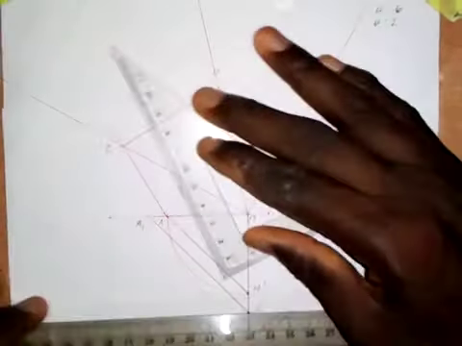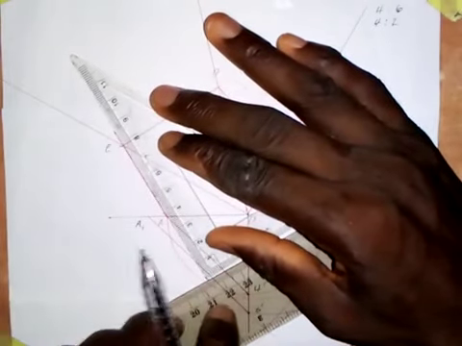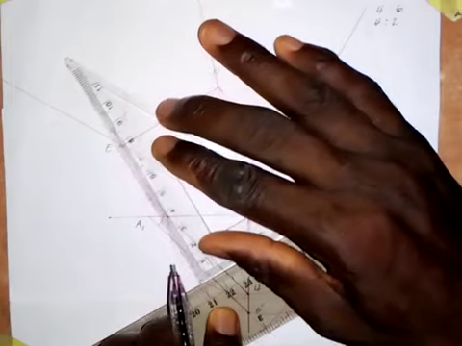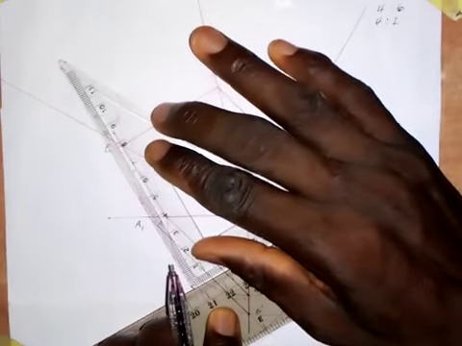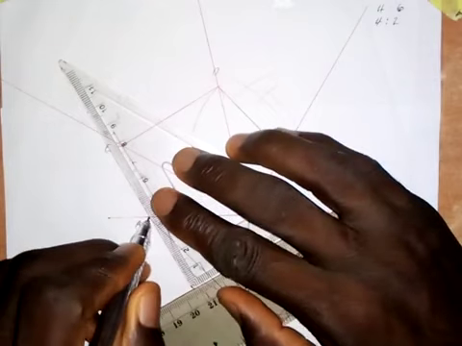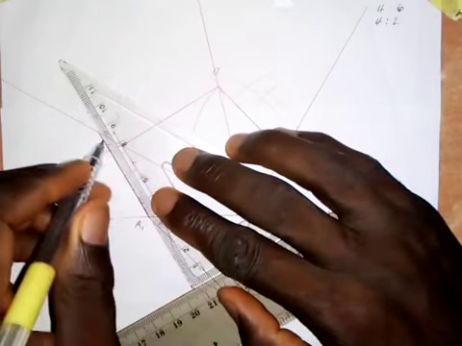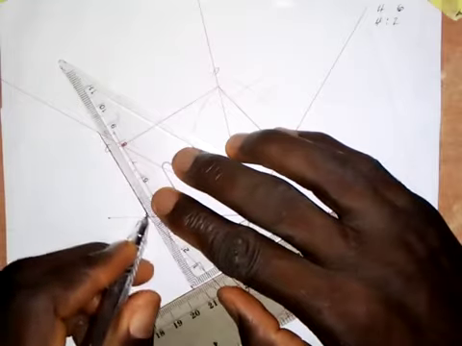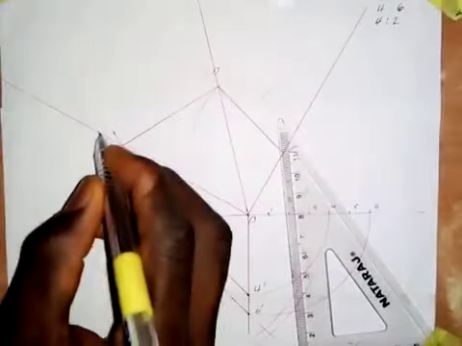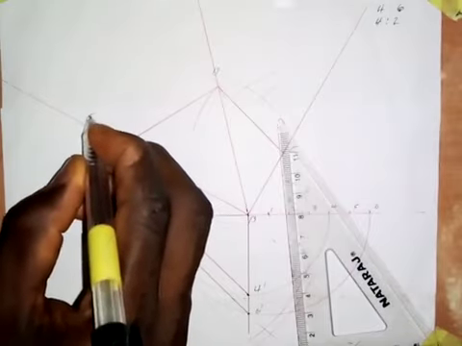So I will set my set square on AE like this, support it with my ruler, and then I will shift the set square to this point. I will draw a line to meet this line that passes through point E from B like this. So this point here is E1. I will call it E1 for enlargement.